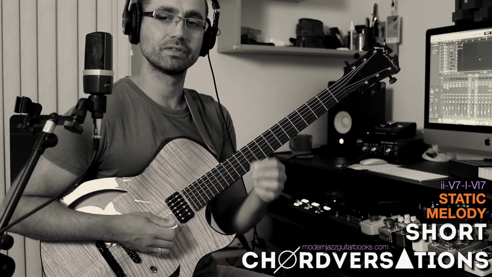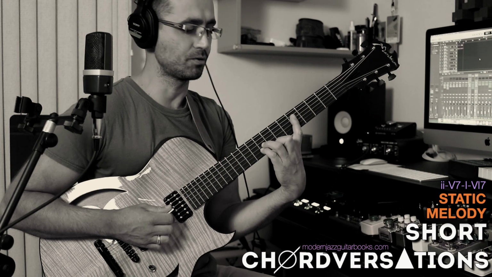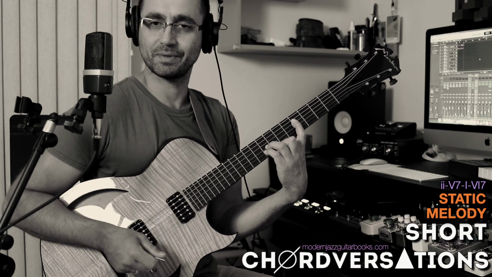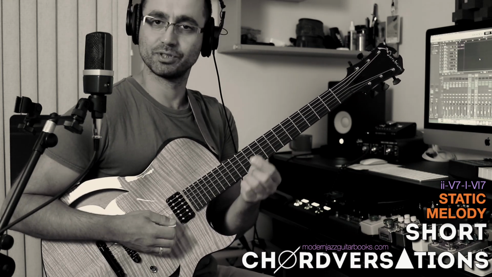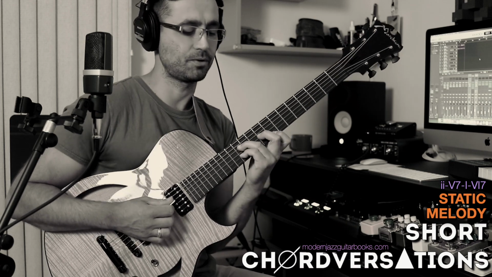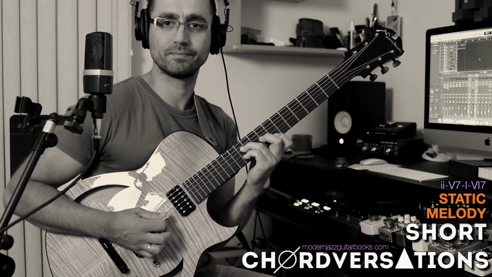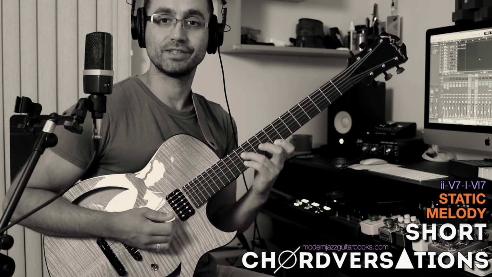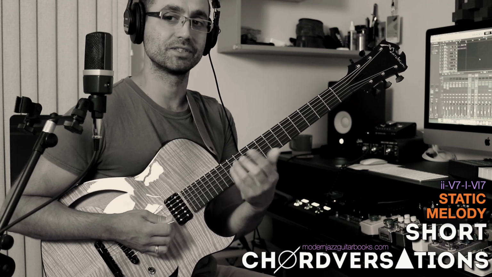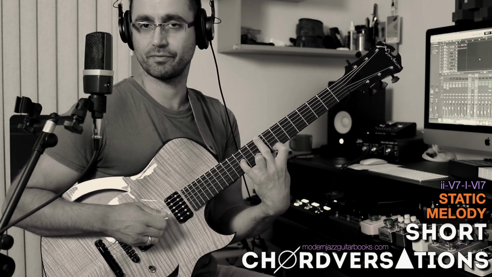C becomes the 11th or suspended 4th in my G7 chord, so maybe something like this for the G. C becomes the root in my C major 7th chord, so here's my C major with the root on top. And C becomes the sharp 9 over your A7 chord, and so maybe we're going to use a voice like this.